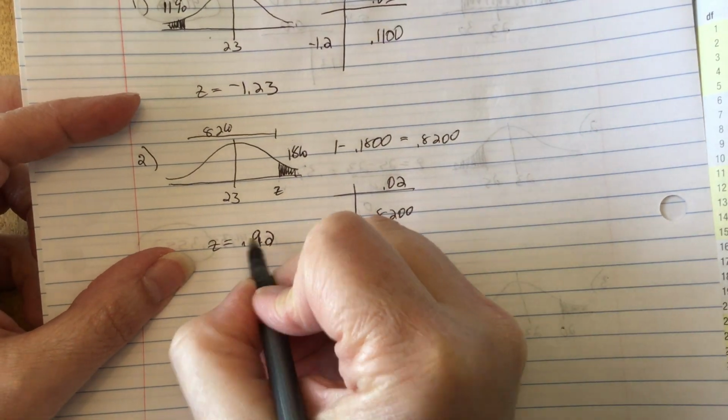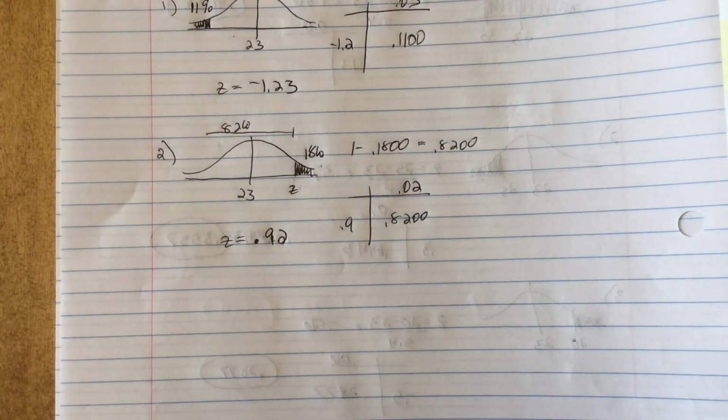Okay, so that's how you use your z-table, just in case your calculator isn't working for the AP test.